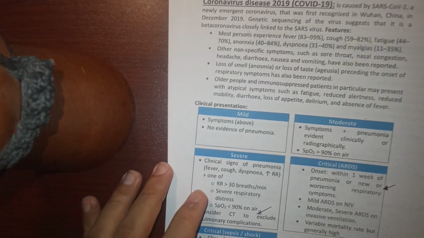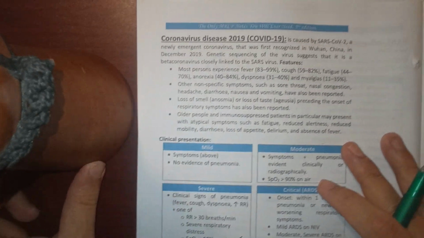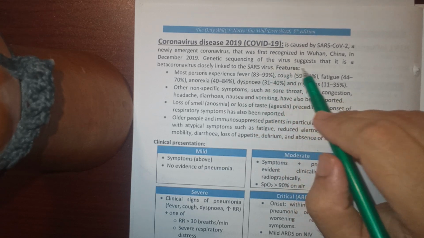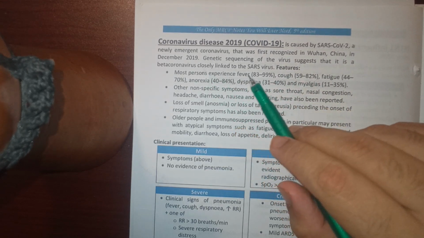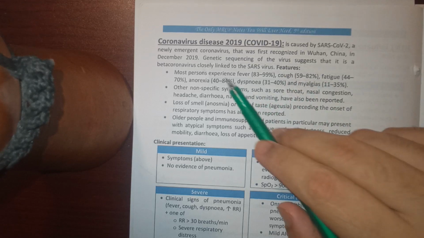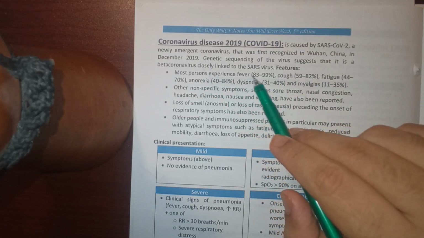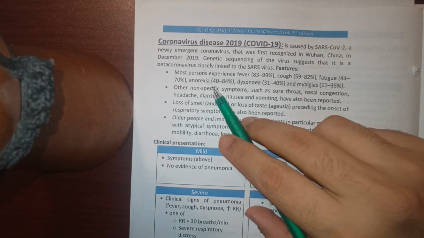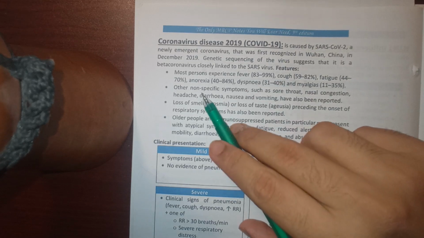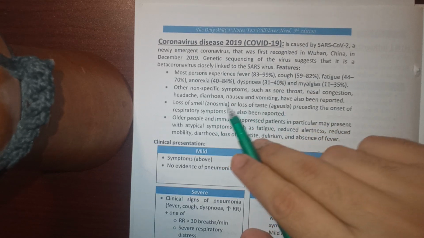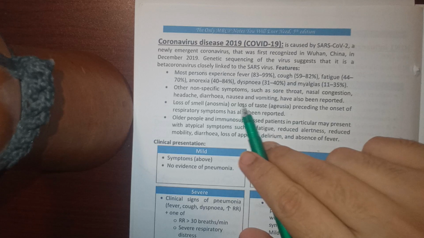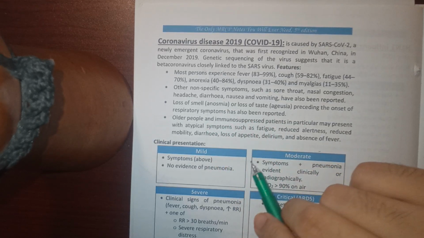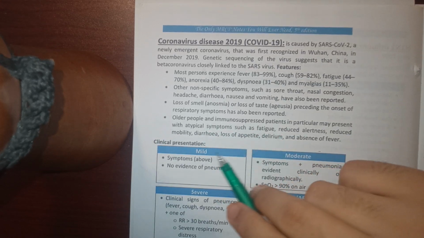Okay. Next is COVID-19. It's caused by SARS-CoV-2, a newly emergent coronavirus that was first recognized in Wuhan, China, in December 2019. Genetic sequencing of the virus shows that it's a beta coronavirus closely linked to the SARS virus. Features: most people experience fever, cough, fatigue, anorexia, dyspnea, and myalgias. Other non-specific symptoms such as sore throat, nasal congestion, headache, diarrhea, nausea, and vomiting have also been reported. Loss of smell or loss of taste preceding the onset of respiratory symptoms has also been reported.